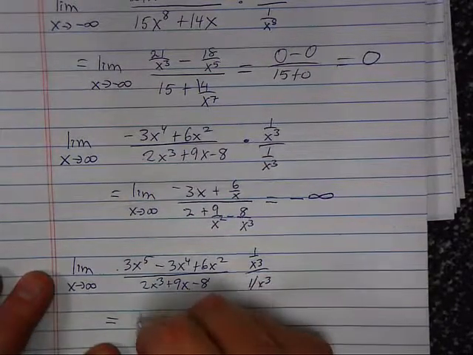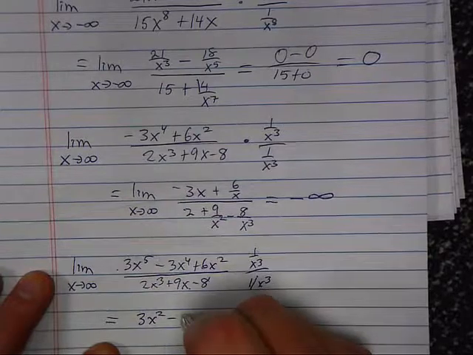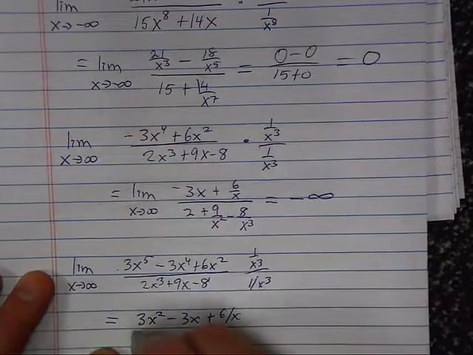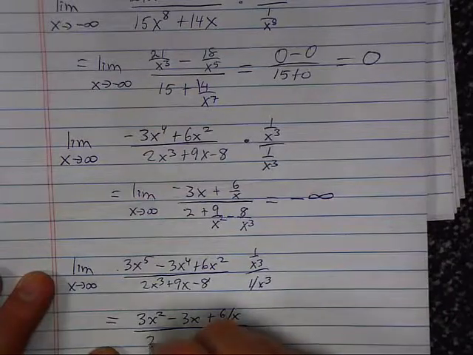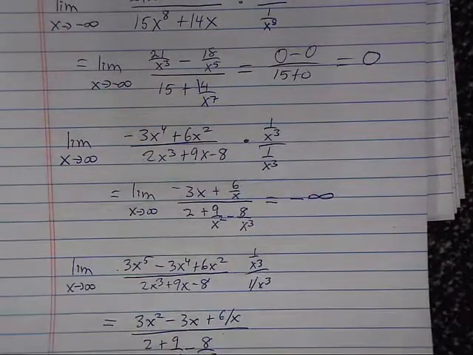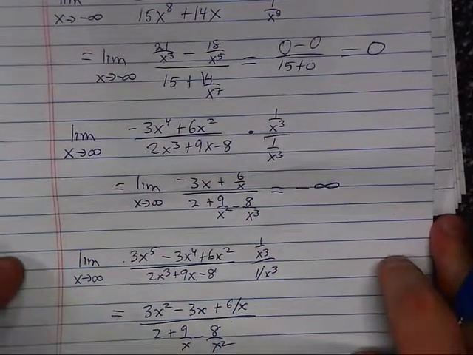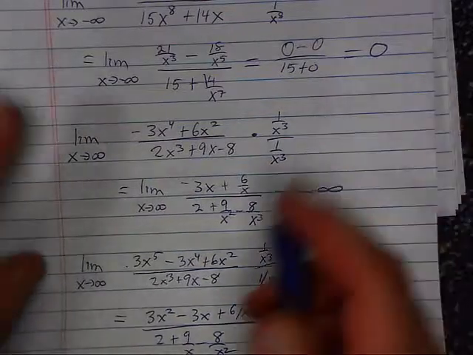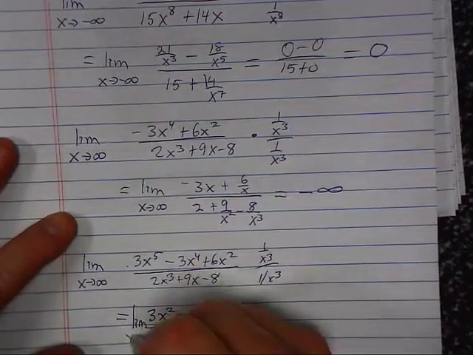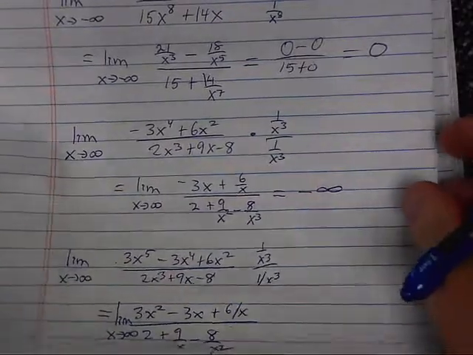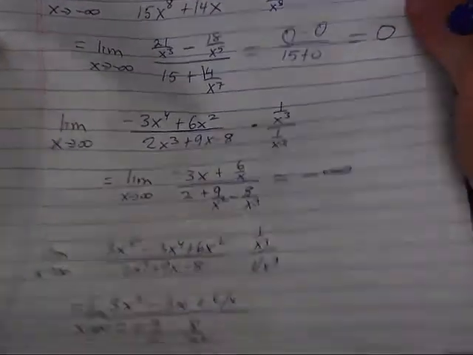All right, so we would have 3x squared minus 3x plus 6 over x divided by 2 plus 9 over x minus 8 over x squared. Now, oh my goodness, I forgot to write my limit symbol. Teacher would take points off for doing that, wouldn't he? Yes, I would.